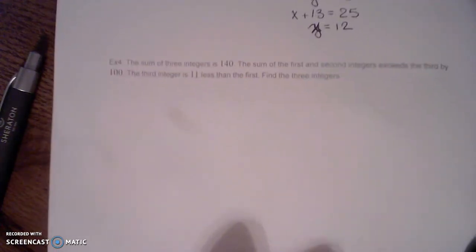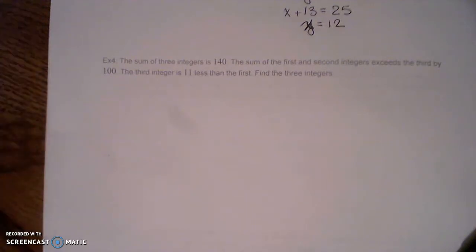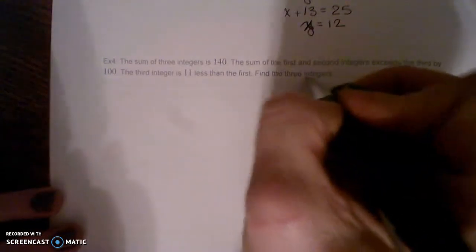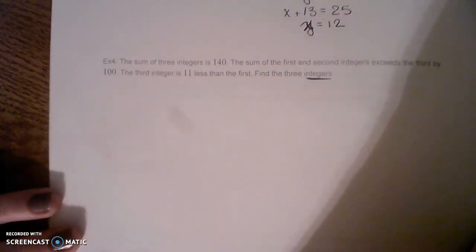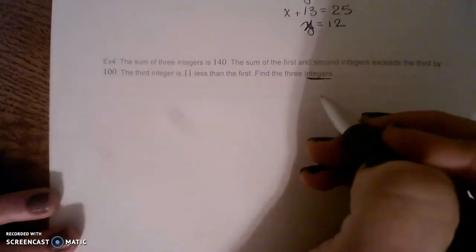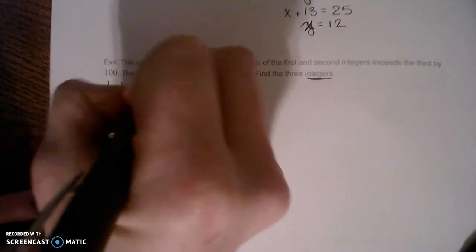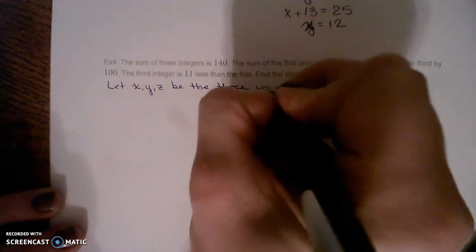All right, let's look at another application problem that results in a system of equations. This one involves 3 variables. The sum of 3 integers is 140. The sum of the first and the second exceeds the third by 100. And the third integer is 100 less than the first. Find the 3 integers. So first of all, what's an integer? An integer is like a whole number or a negative whole number. No fractions or decimals. We should declare our variables: let x, y, and z be the 3 integers.